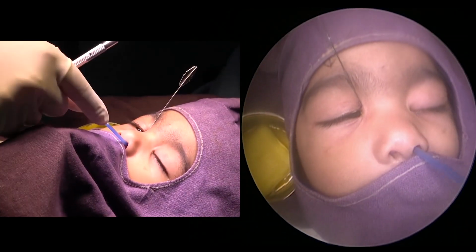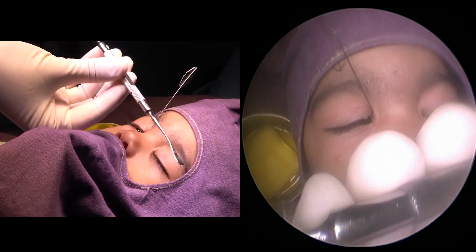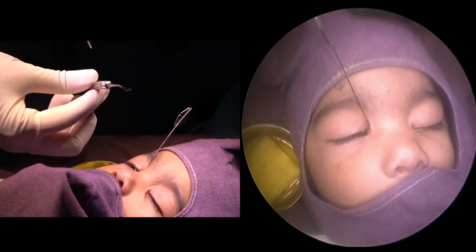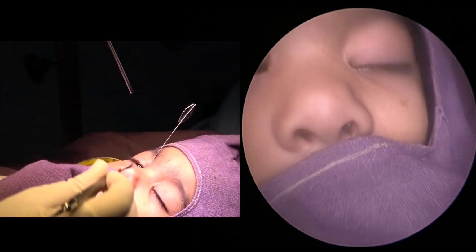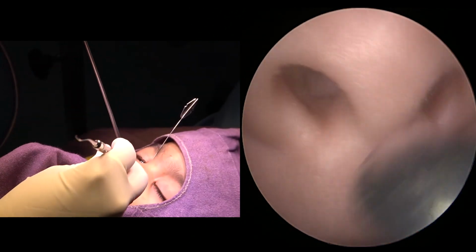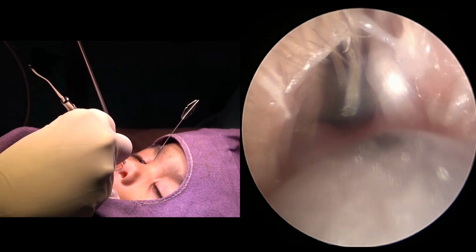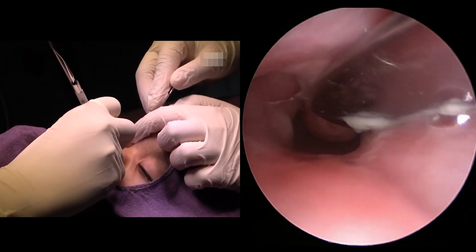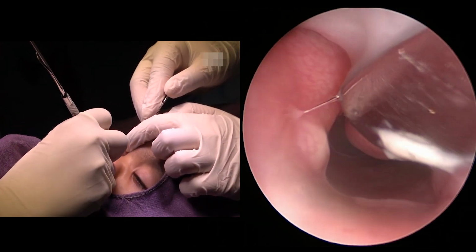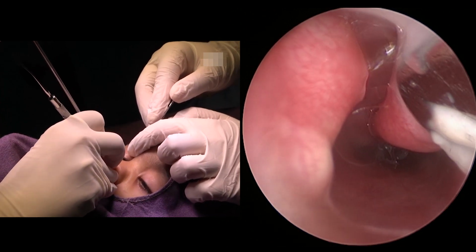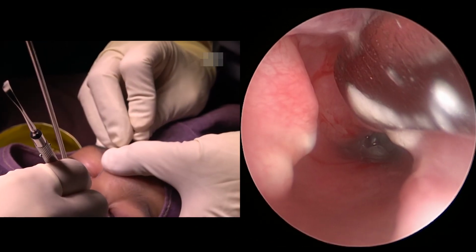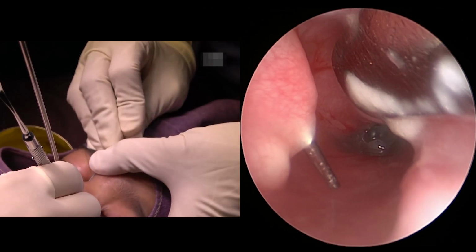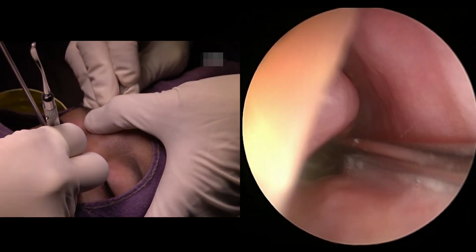The cotton buds are removed from the nasal cavity. A 2.7 mm 0-degree endoscope is used to visualize the nasal cavity. The inferior turbinate is medialized using the blunt edge of the periosteal elevator, and a direct view of the inferior meatus is obtained. Probe is then advanced and the obstruction is overcome under direct visualization.